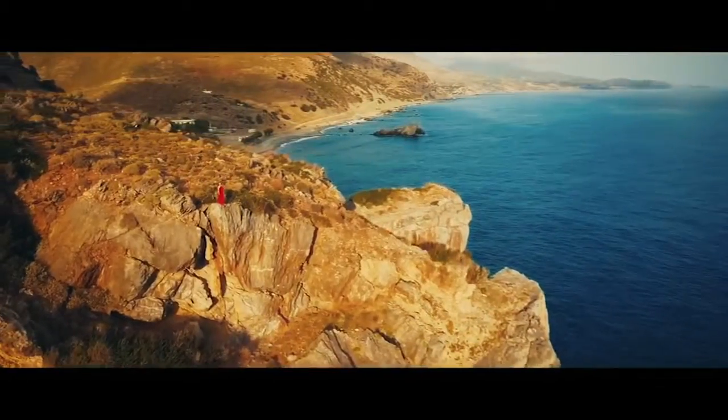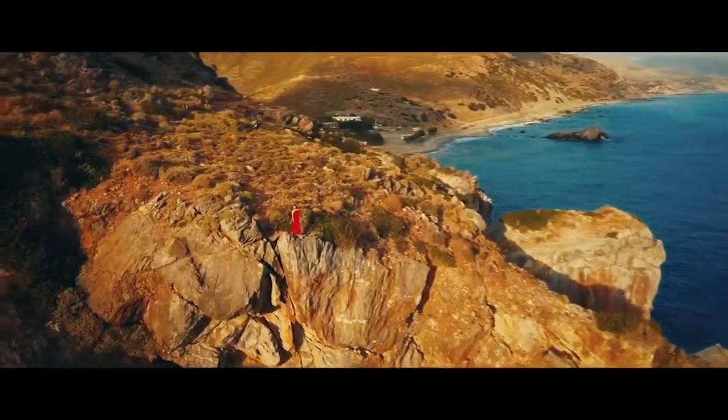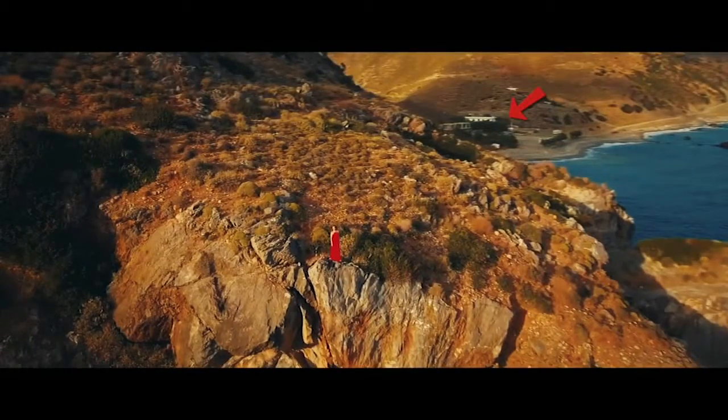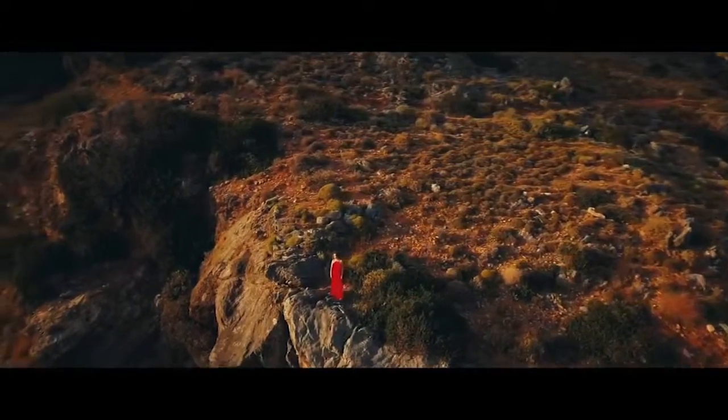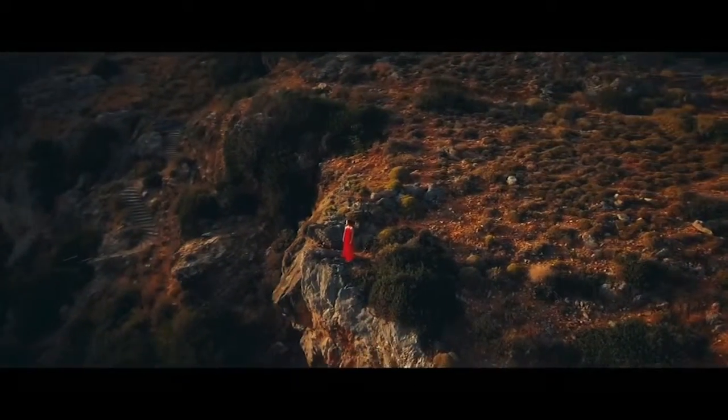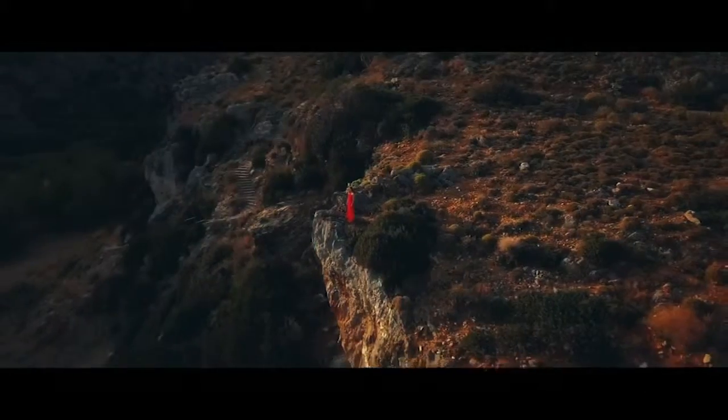Now look at this shot. Alina standing on a rock in the middle of nowhere, only actually you can see she's not in the middle of nowhere. There's a building in the background. It's a minor detail, but it spoils the perfection of this shot. As the shot pans around, we can see this sense of openness and wildness, and that building has spoilt it for me.